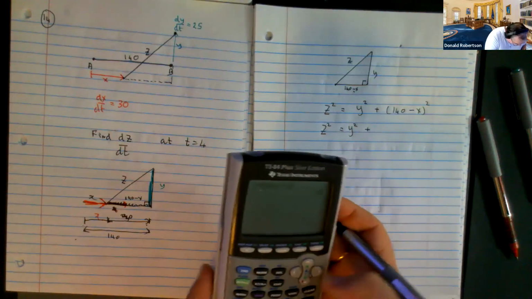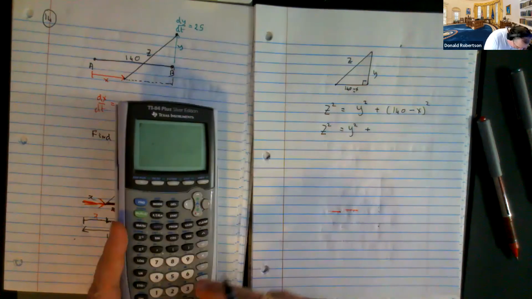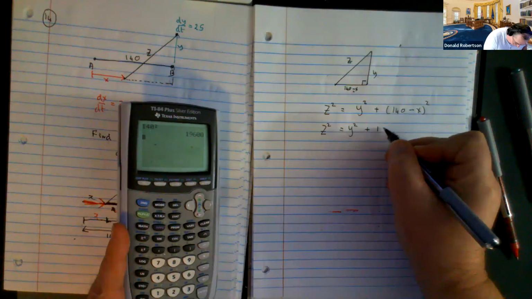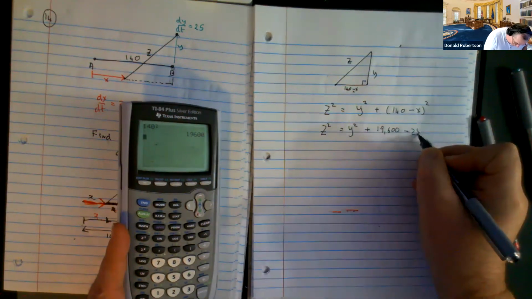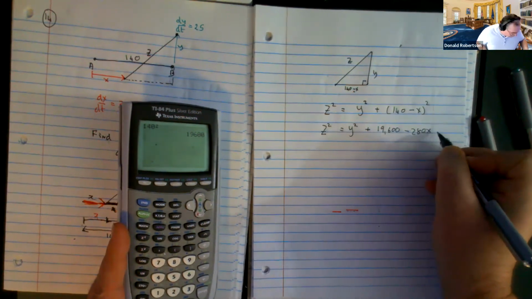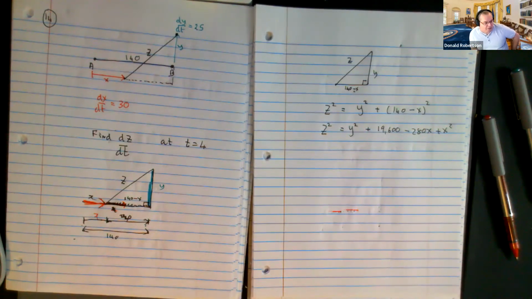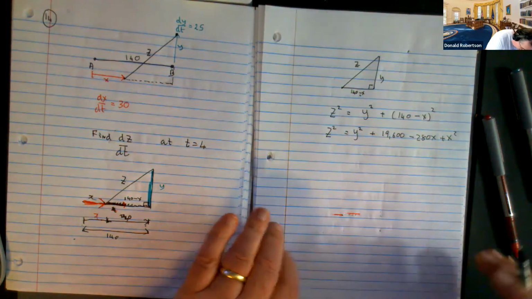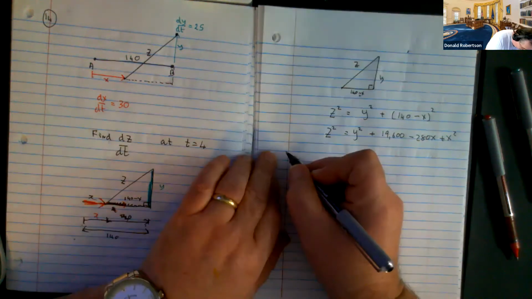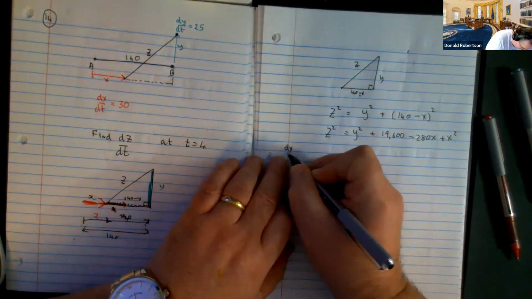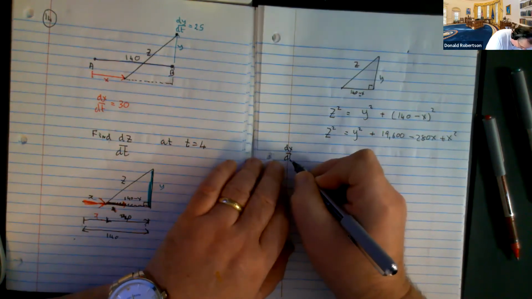So 140 squared is 19,600. Take away 280x plus X squared. There we are. Whew. So far, so good. Now, what kind of numbers do we know? Well, I know quite a few things. I know, for instance, dx by dt is 30.